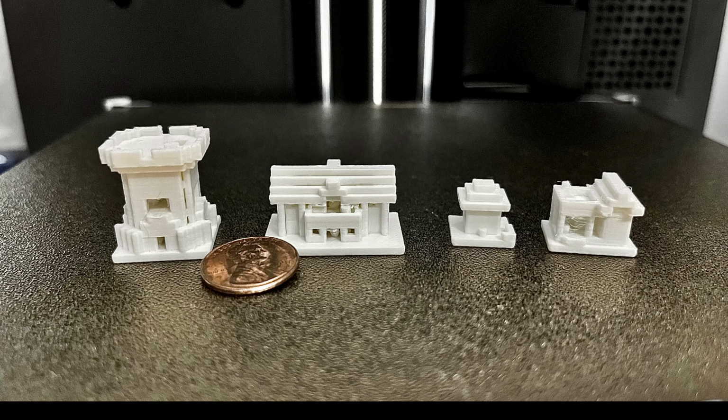You'll also notice that the logs in the front also did pop off, but that is because they are at such a small scale, and they don't pop off easily. It's just as I was taking off the supports, they came off. So if you're wanting them to have a little bit more strength, you may want to go ahead and actually scale up the size so it's not this small. I personally love the tiny little size though. But yeah, this is how they came out.